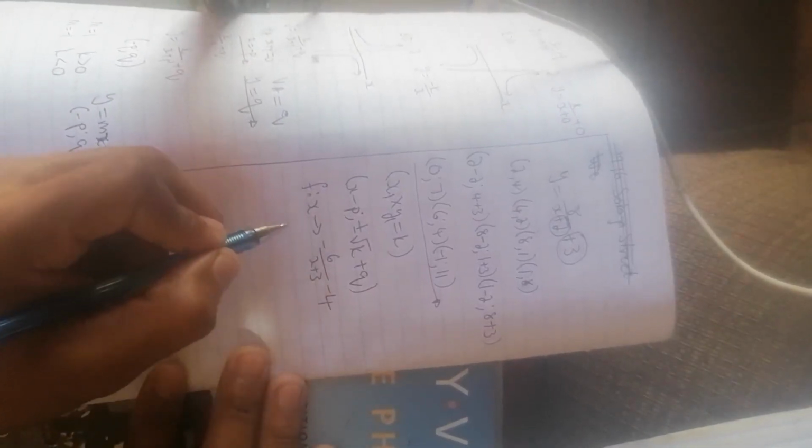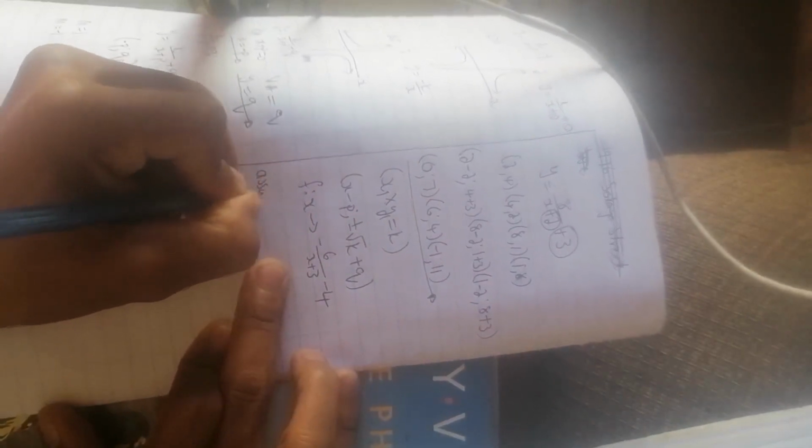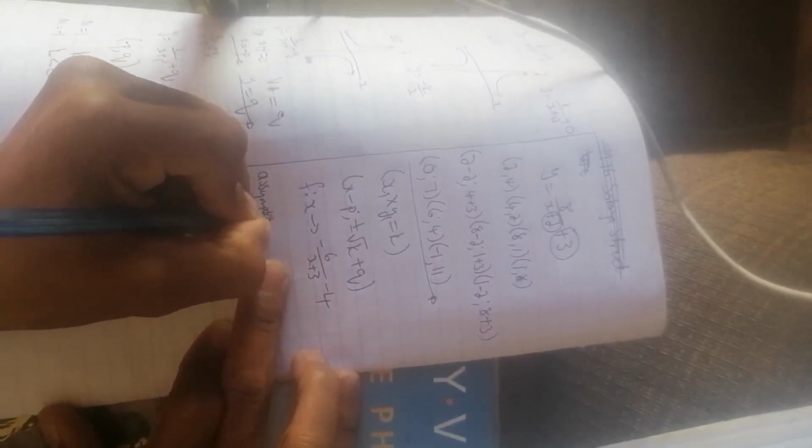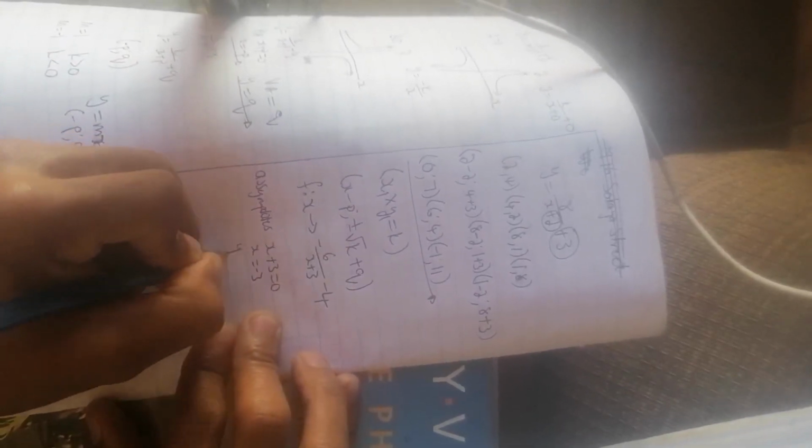Okay, I know that if the value of k is negative, the graph has to be on the second and on the fourth quadrant. Okay, and the translation or the asymptotes, my asymptotes would be x plus 3 equals 0, x equals minus 3, and y equals minus 4.